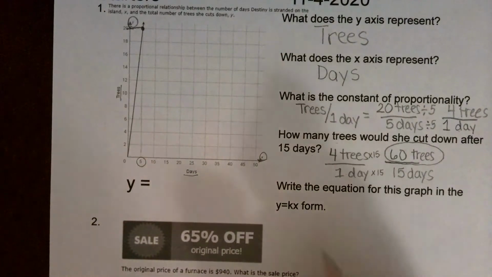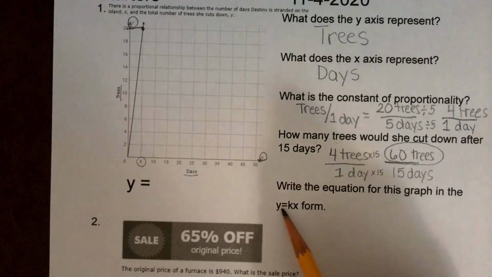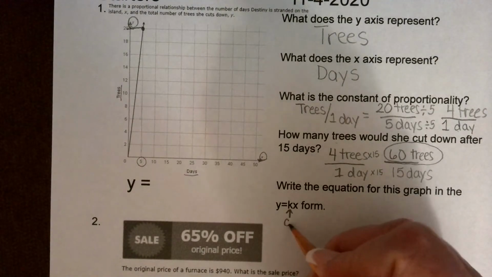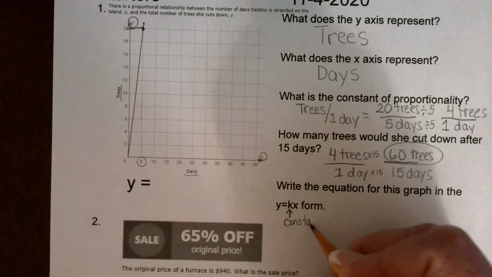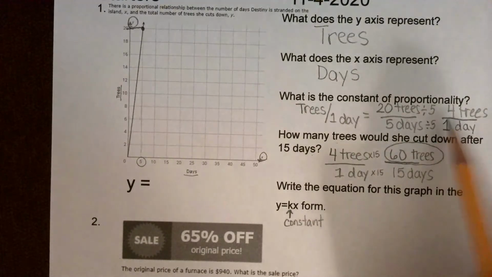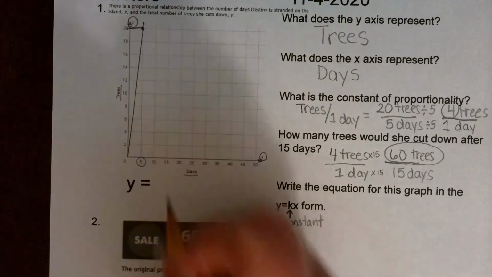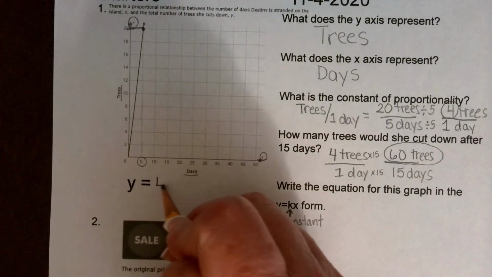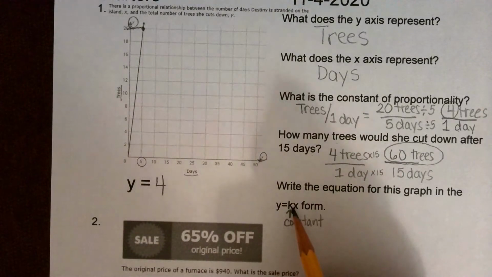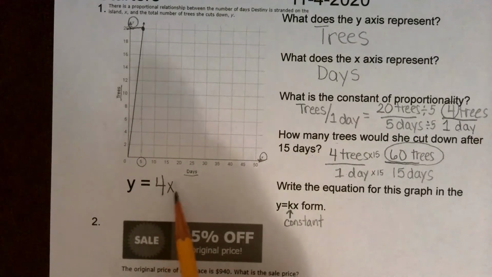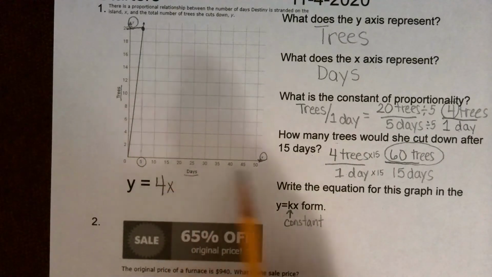And then it says, write the equation for this graph in the y equals kx form. And remember that that k just stands for our constant. We found the constant here was 4 trees in 1 day. So y equals, I'm going to put a 4 where that k was, and then x. So I just multiply 4 times the number of days, that's the x-axis, and that'll give me the number of trees that get cut down.